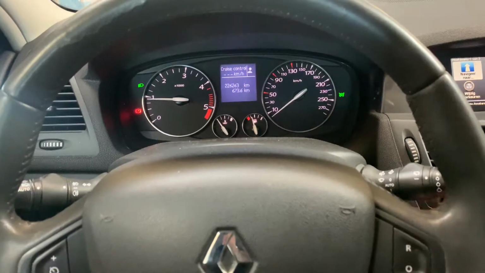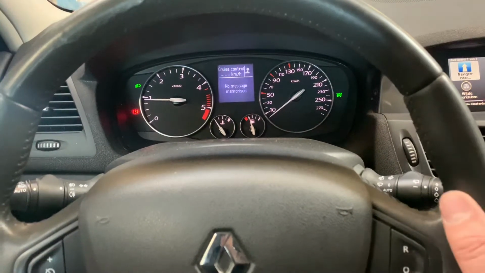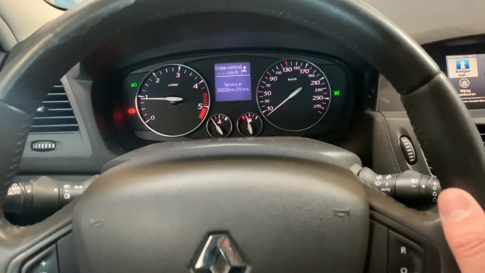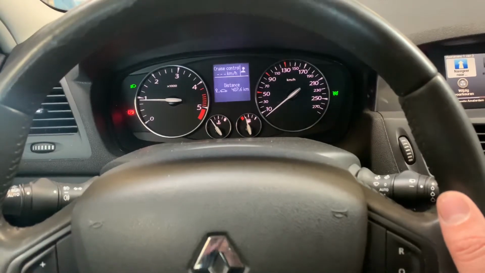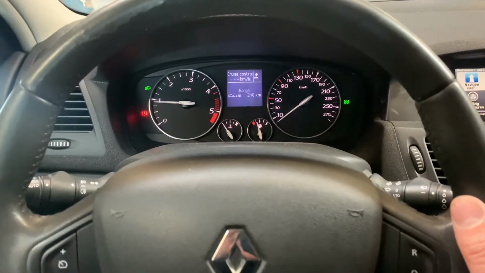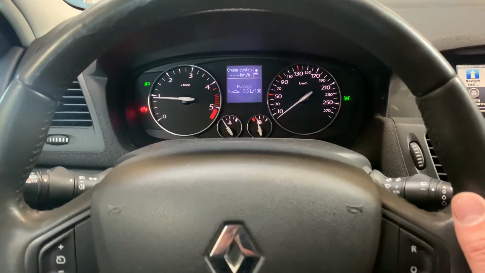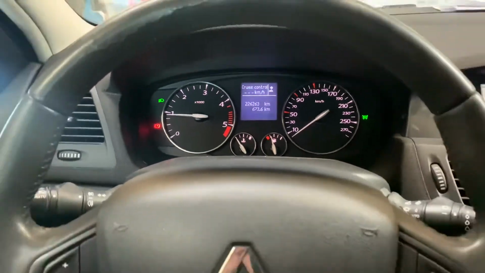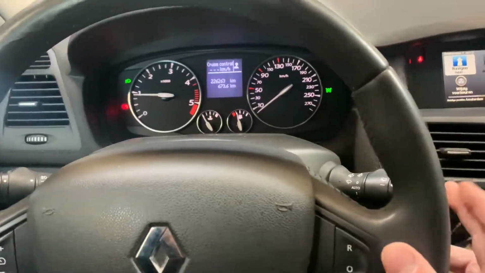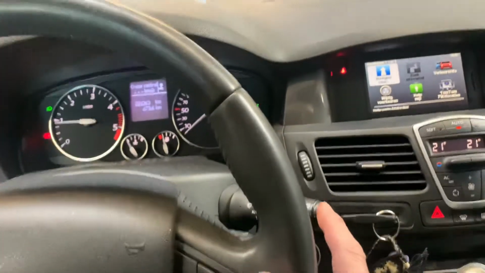As I mentioned, we had to change the language to English because it was in Dutch, and I'm going to show you how I did it. And I'm going to change it back to Dutch, just to show you how we did it. As you can see, it's in English. Yes, we're going to use the right thumbstick over here.